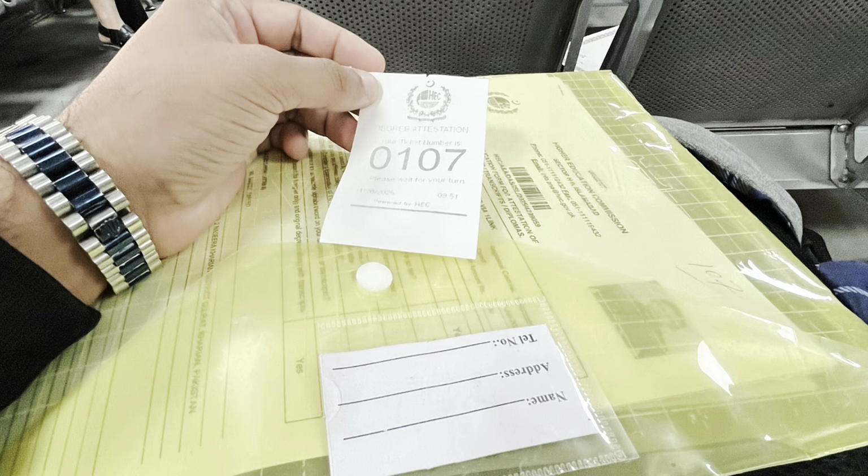So bring all of these education documents, and most importantly, never forget your CNIC. Your original CNIC must be with you in the HEC office, and a photocopy of it should also be with you. You will staple these documents and provide them to the HEC counter, and they will receive them, and after a wait of almost 3 hours, they will attest your degrees.